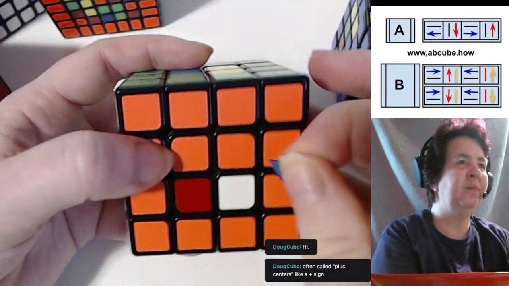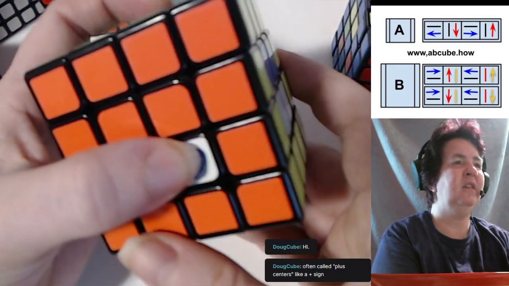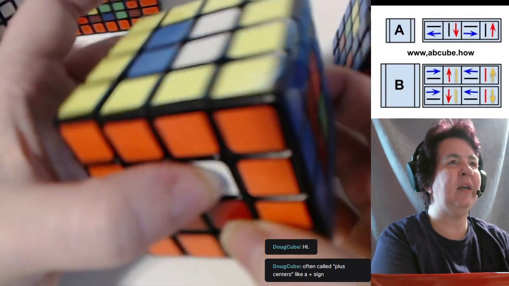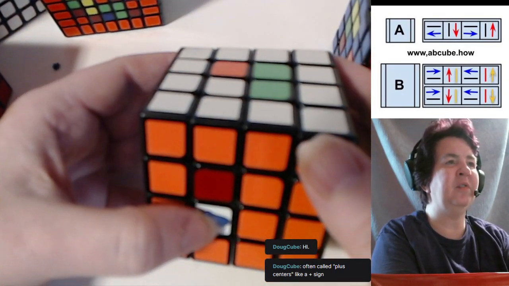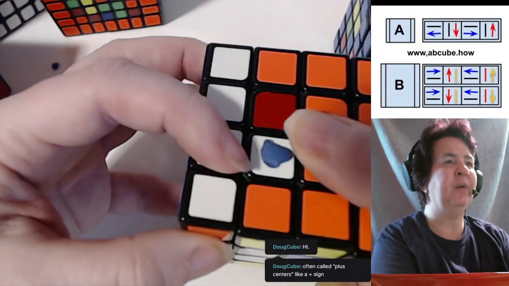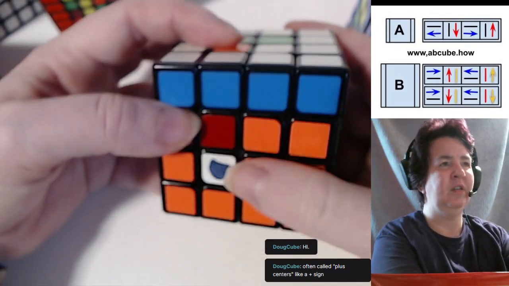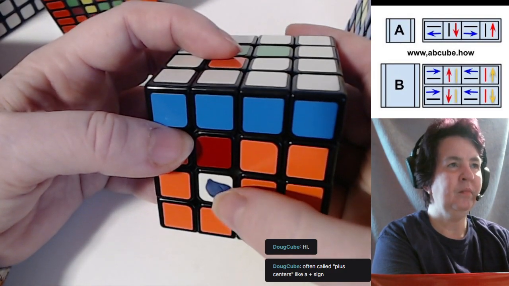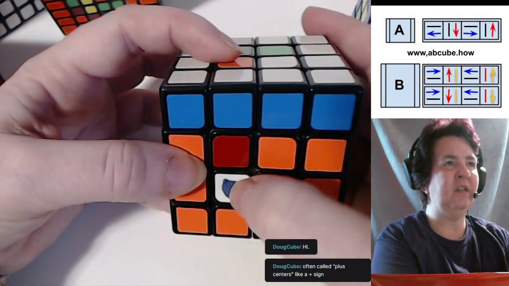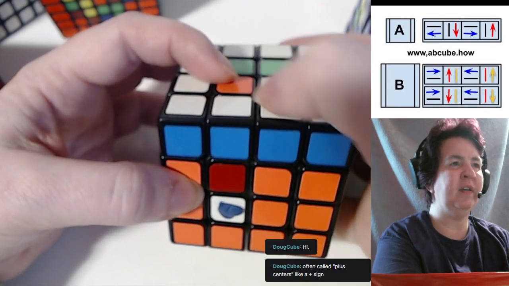So here's a white piece. I hold the cube so white is on top. I'm going to bring down whatever's here. So there's my line up to orange. This cube is going to land in this spot, and this cube is going to come down.